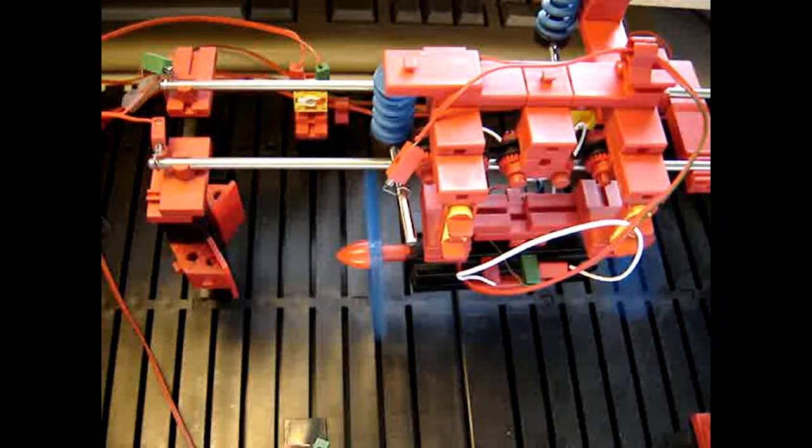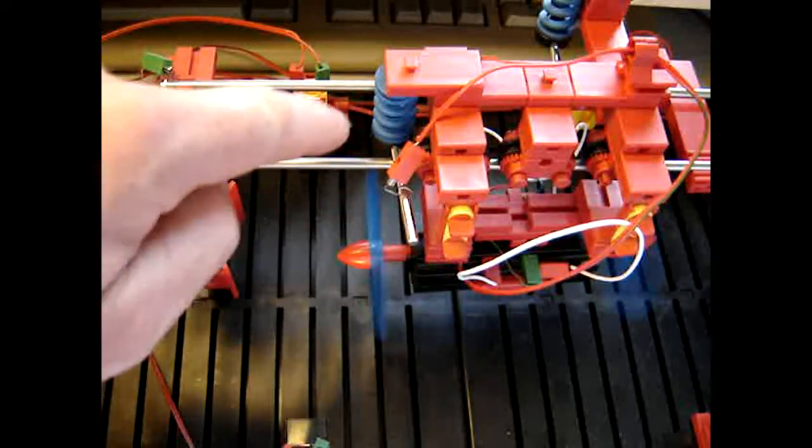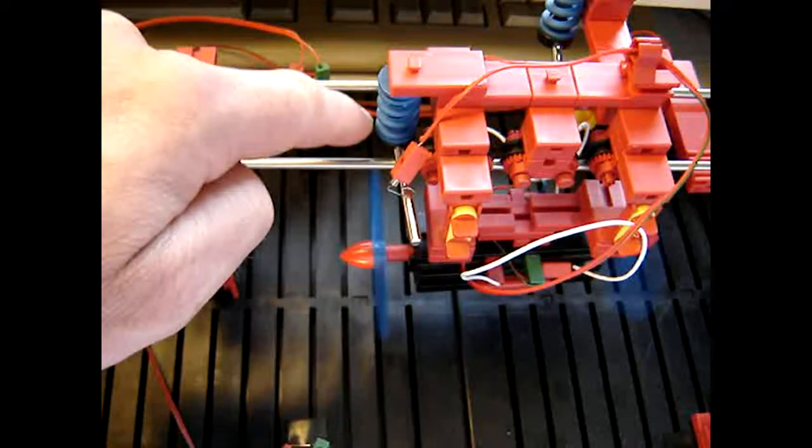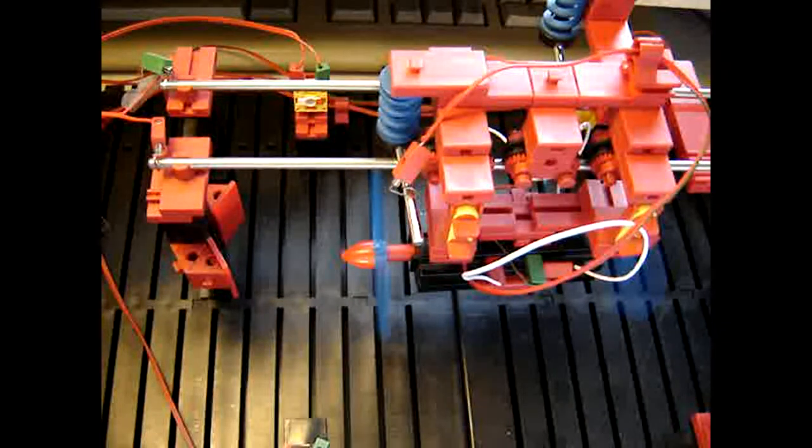It moves very slowly. And my idea is that it is because of the friction caused by the spring and rod combination. So I want to change that.